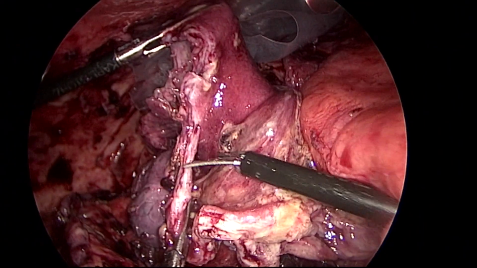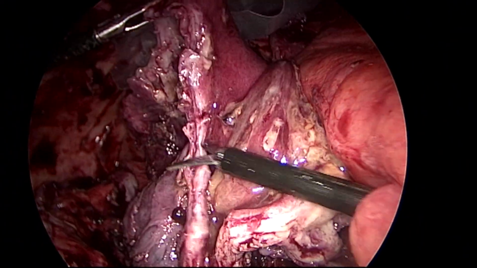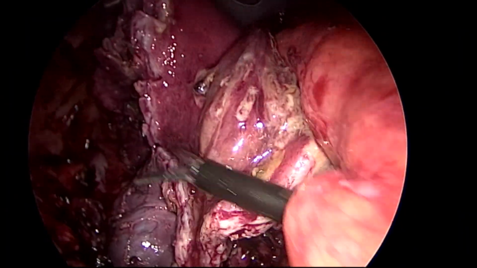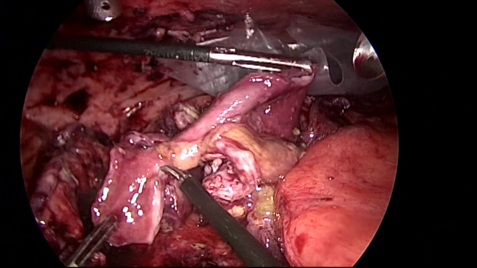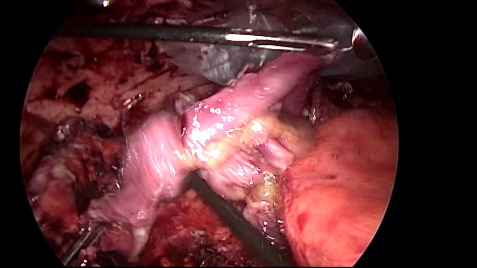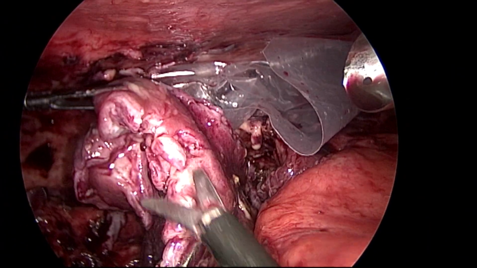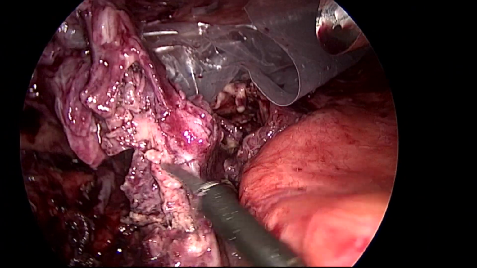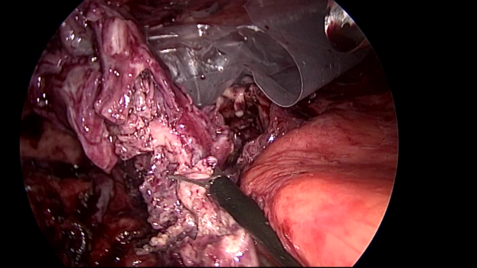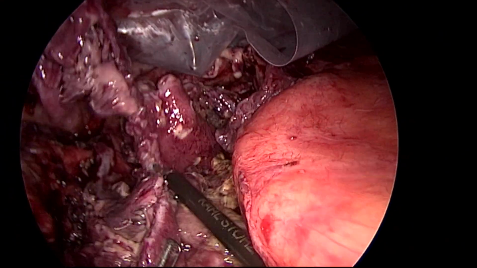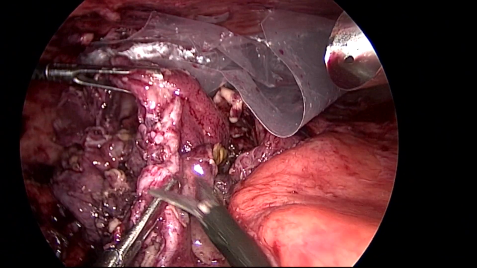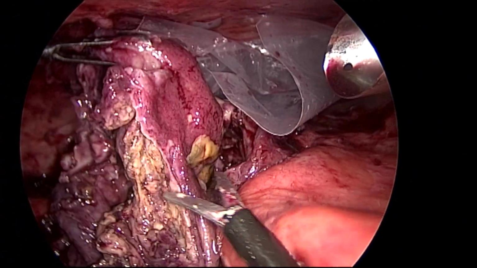Otherwise, it will not come through the 10 millimeter port. So here there is no space. So I'm dividing the gallbladder wall. You can see the very dilated, thick-walled gallbladder. So I'm dividing it into multiple pieces, around 4-5 pieces, and then I place them into the endo bag. I'll take it through the epigastric port. Since I placed it into the endo bag, I'm taking it out, so the epigastric port will not get infected.